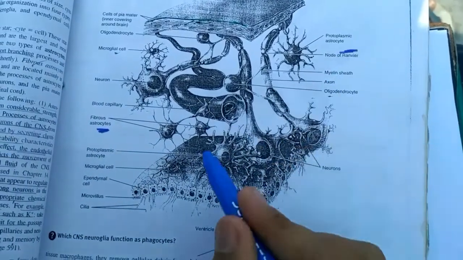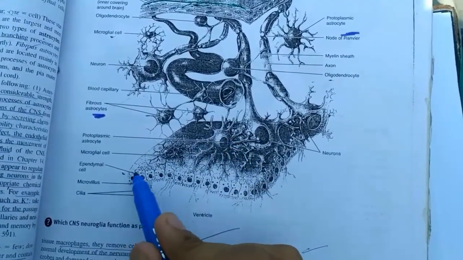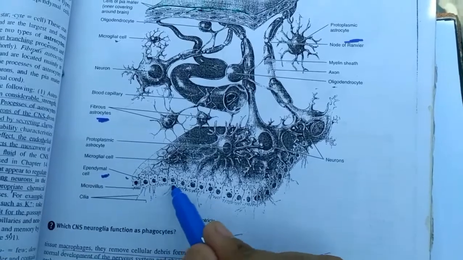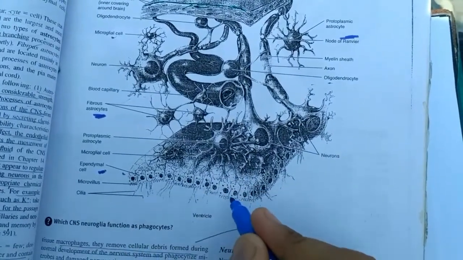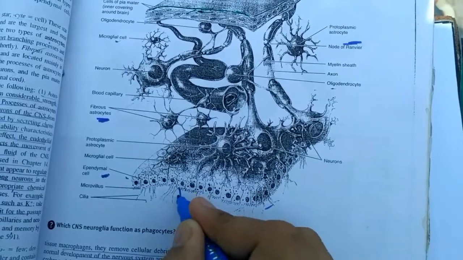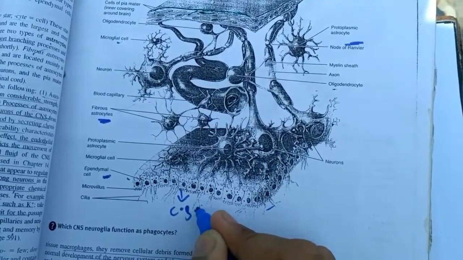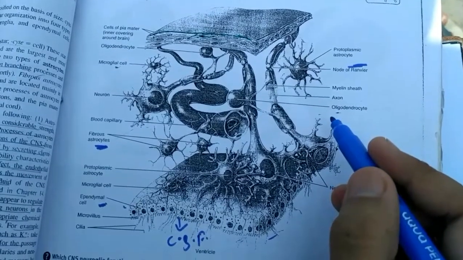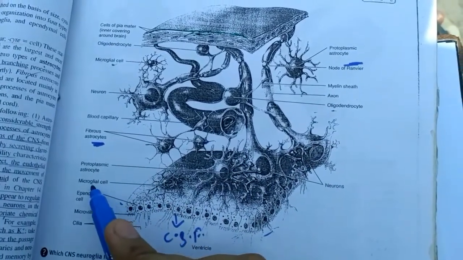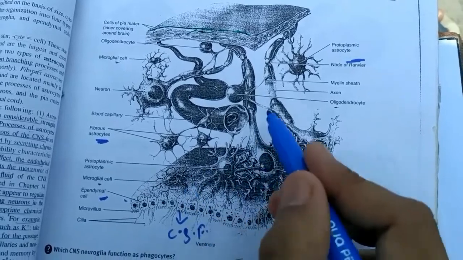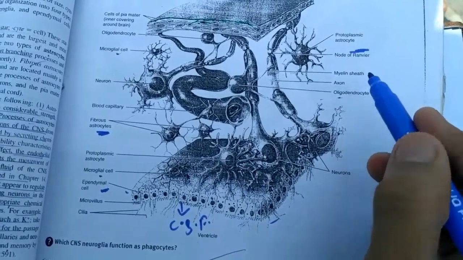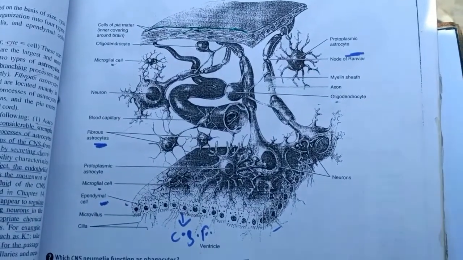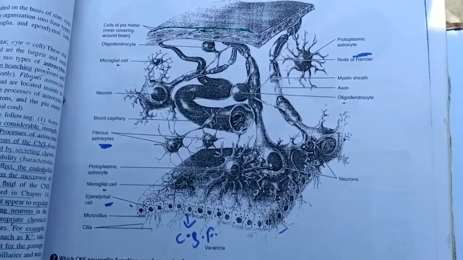These are protoplasmic astrocytes. These are endothelial cells. These are ependymal cells. They have microvilli and it is the roof of the ventricle of the brain. They are secreting cerebrospinal fluid. Also you will see here another type of cell, a microglial cell. Hope this diagram is very helpful for you to understand the various cell lines in the nervous system.